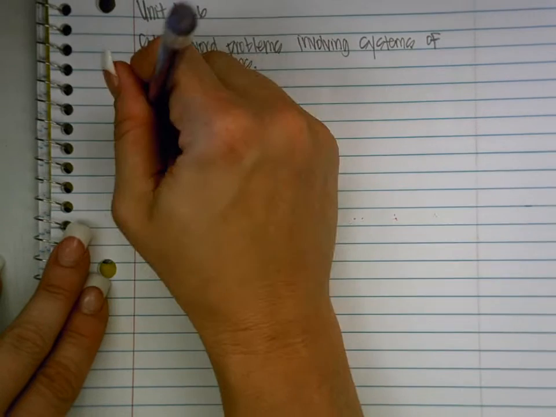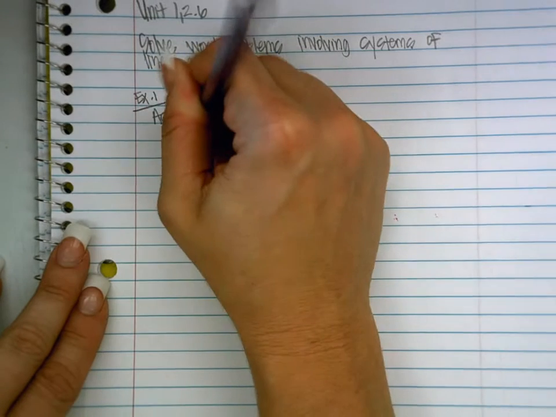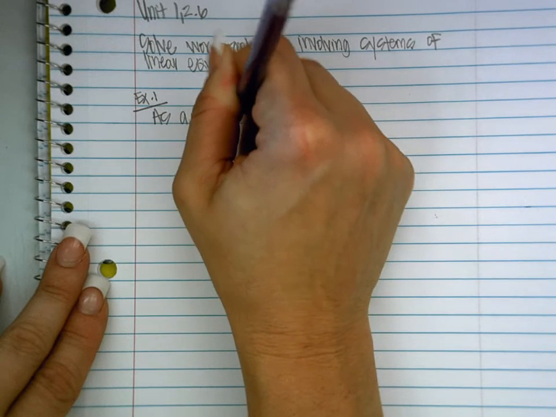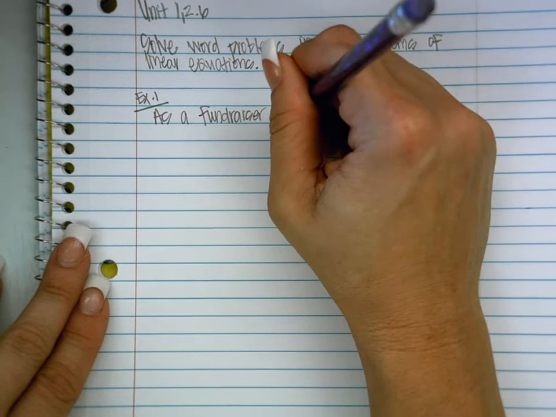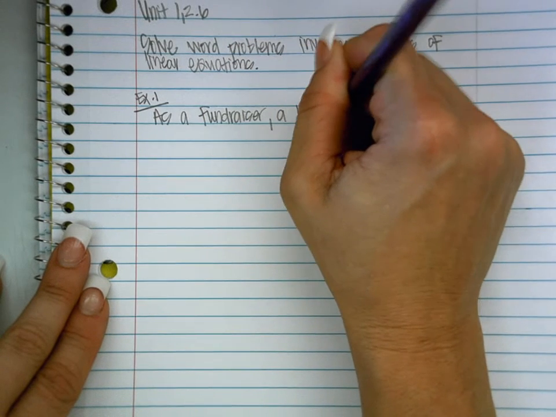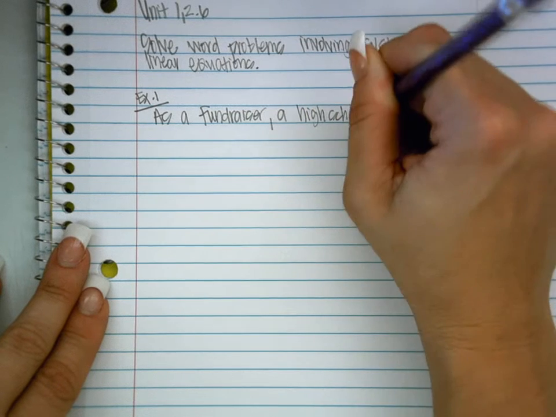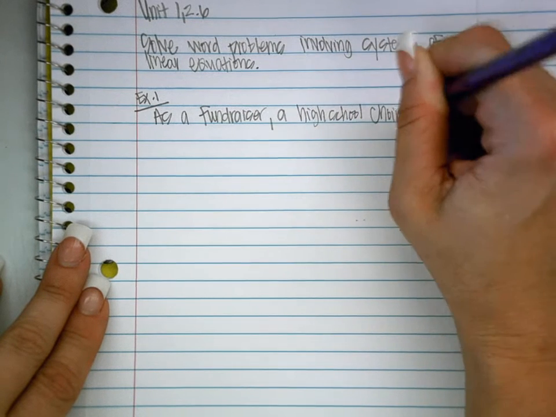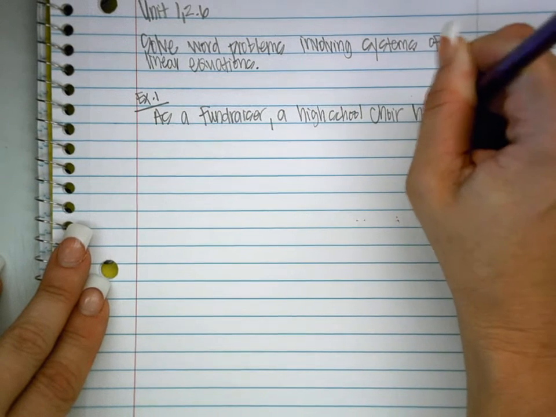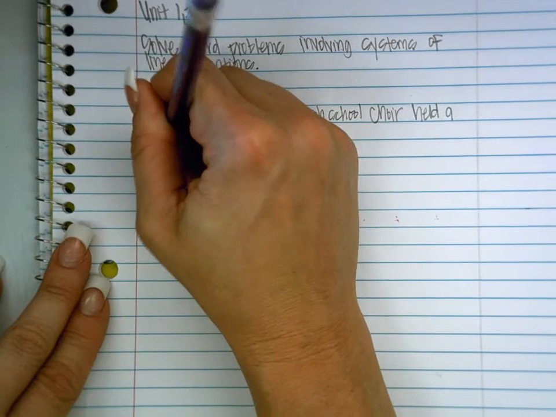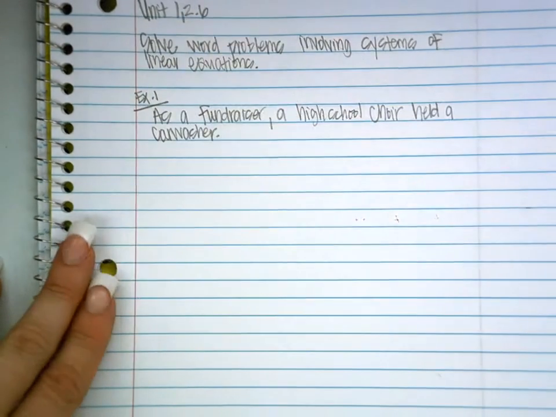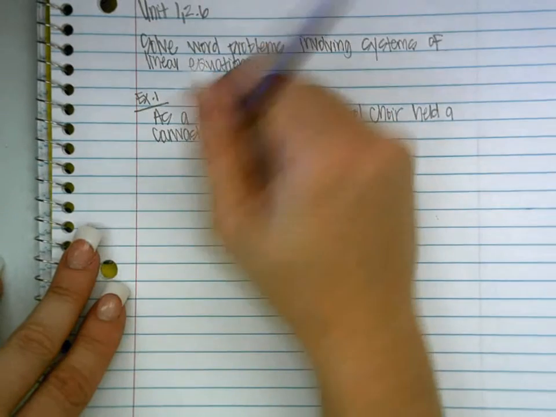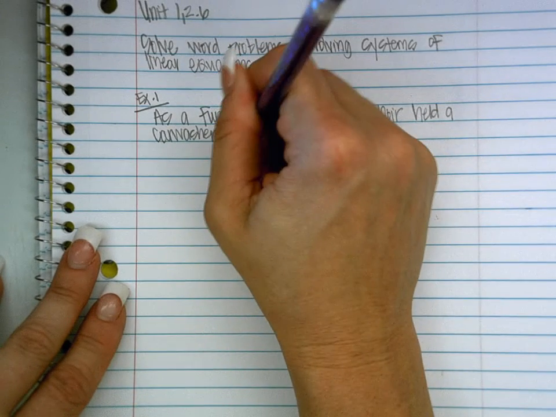If I tell you, as a fundraiser, a high school choir held a car wash.